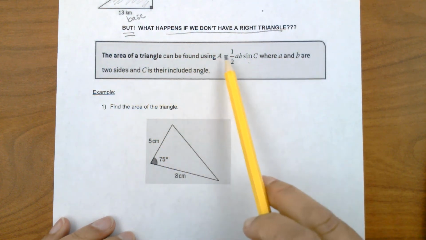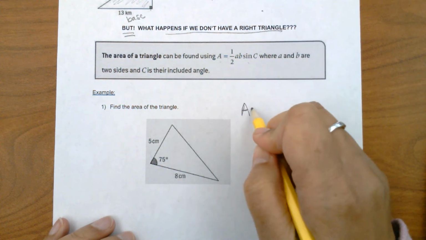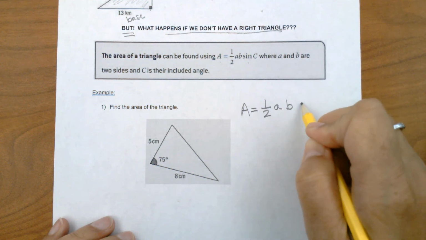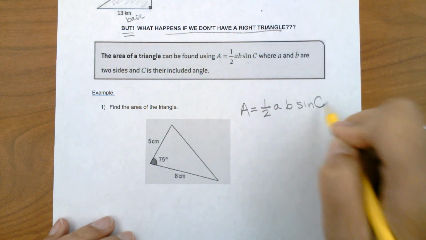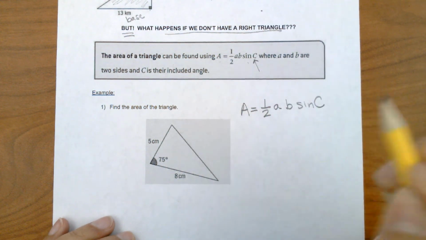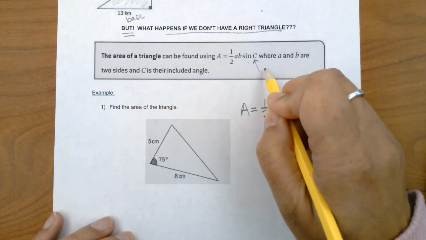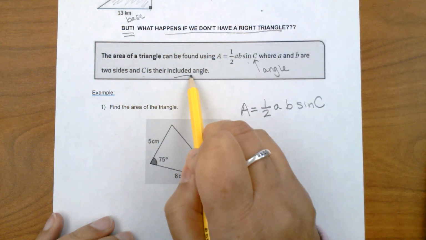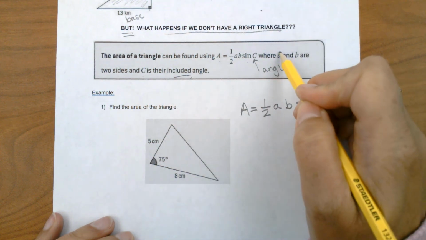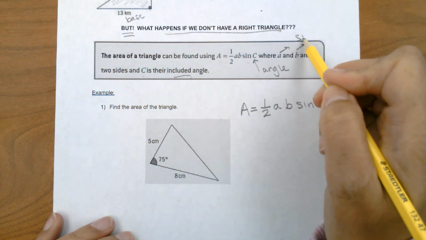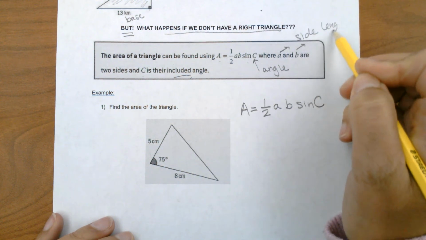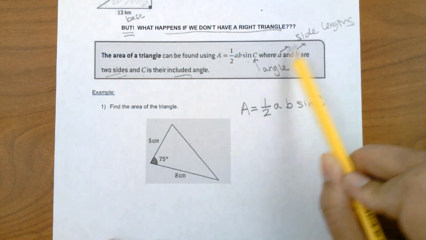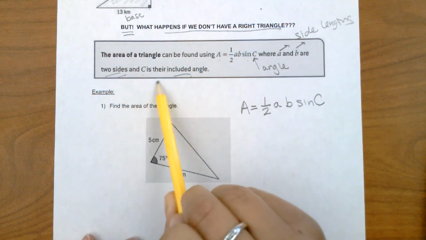So the area of a triangle can be found by using area A equals 1/2 times a times b times sine of angle C. When you see a capital letter, everybody, a capital letter, this represents an angle. C is the included angle. It's in between. These lowercase letters, these are side lengths. And it says it here, 2 sides. So if you like to write little arrows there, you can. It is included in here.